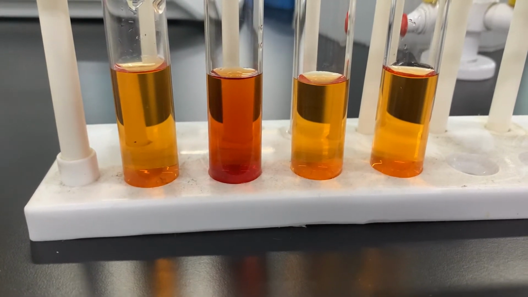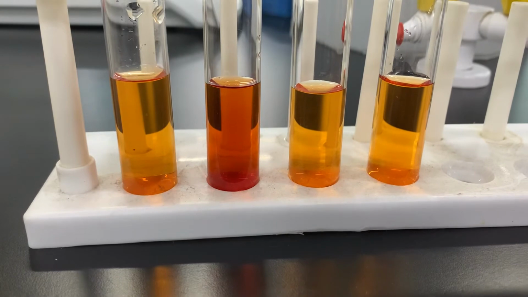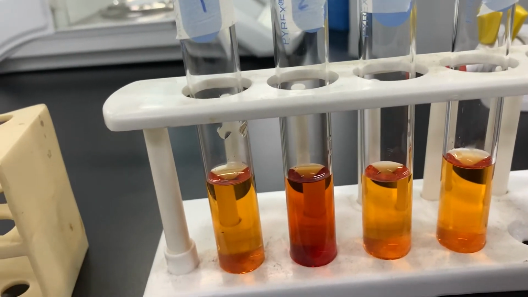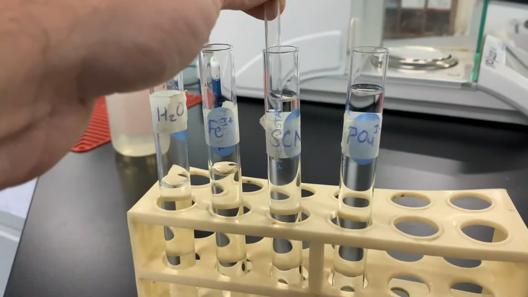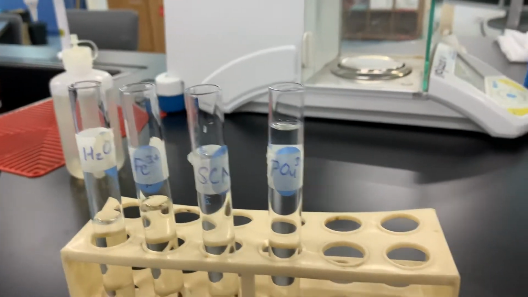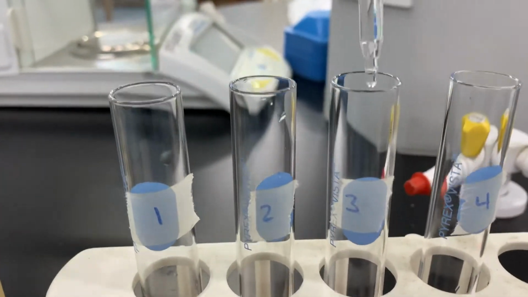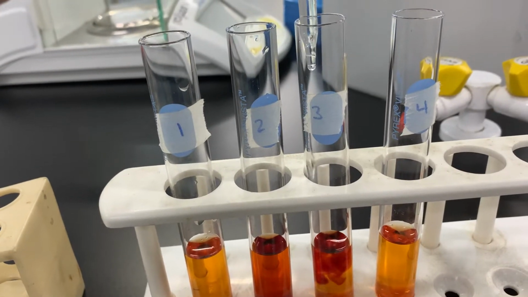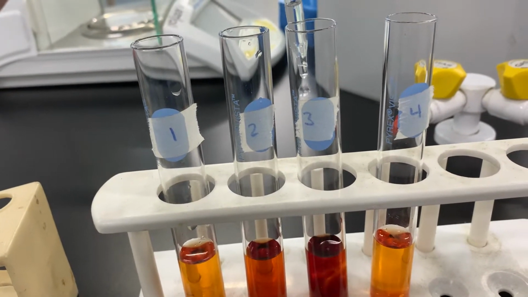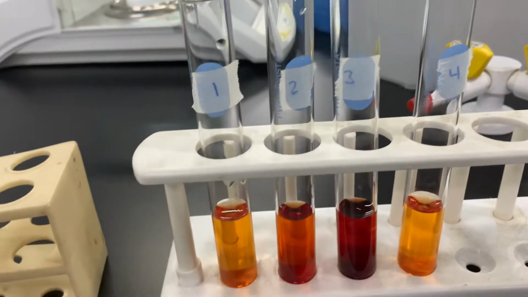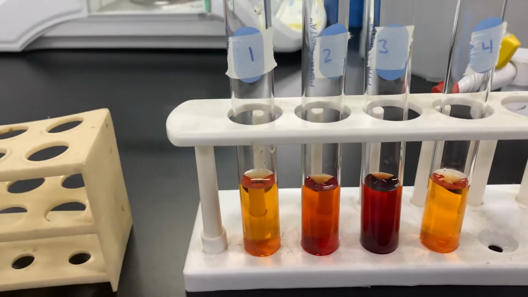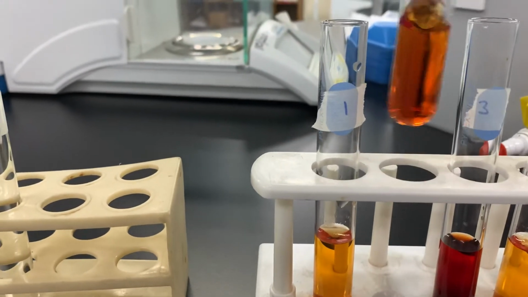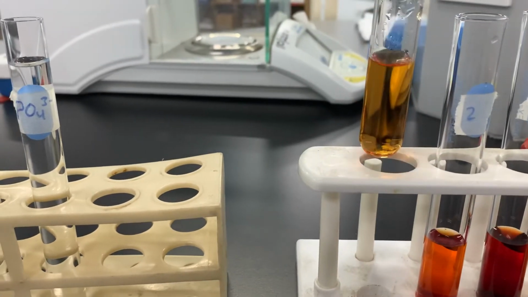Okay. Next we'll add 10 drops of the thiocyanate ions to the next one. We're going to fill up a dropper with it, and here we go. I'm getting 10 drops out of here, and I'm going to put it in test tube 3. 1, 2, 3, 4, 5, 6, 7, 8, 9, 10. Whoa. We see another color change going on here. There are some nice color changes. We'll mix them up a little bit so you can see what's going on.